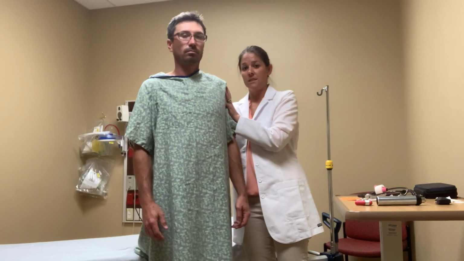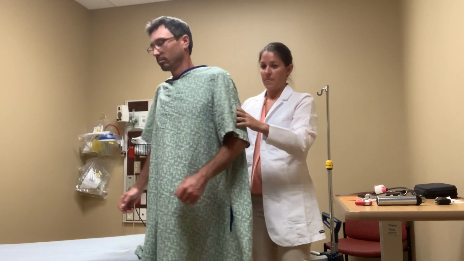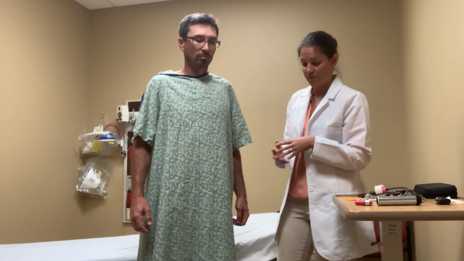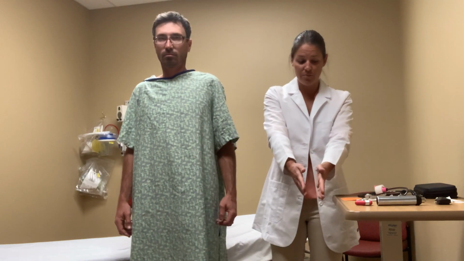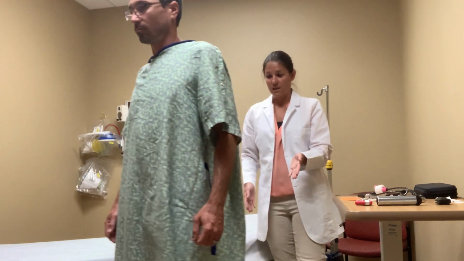We're going to do lateral bending and rotation. Okay, great. And I'm now going to examine more cerebral function. I'm going to watch gait. So I just want you to start from here and just work your way over, just walking in front of me so that I can visualize. No abnormalities noted with the gait.